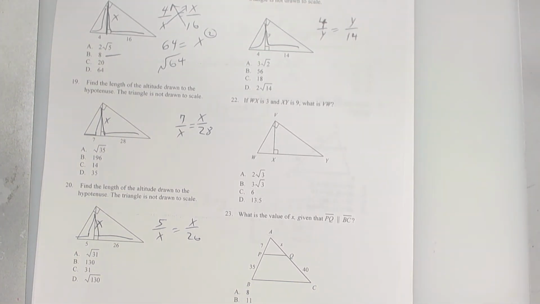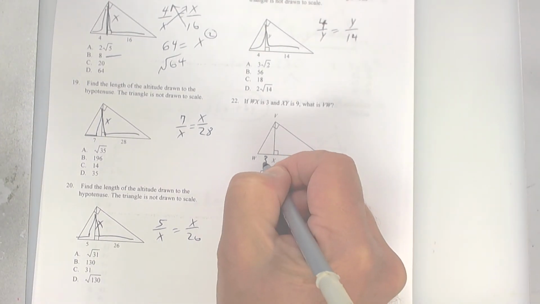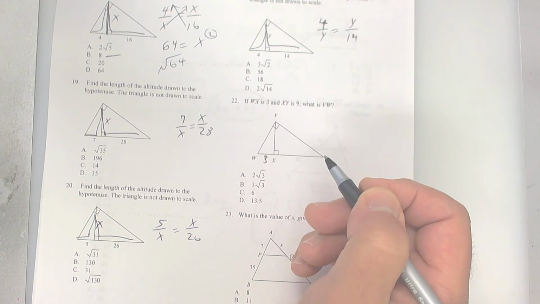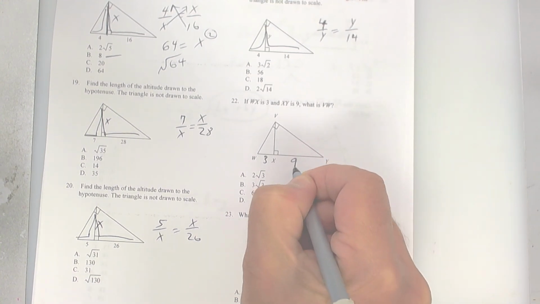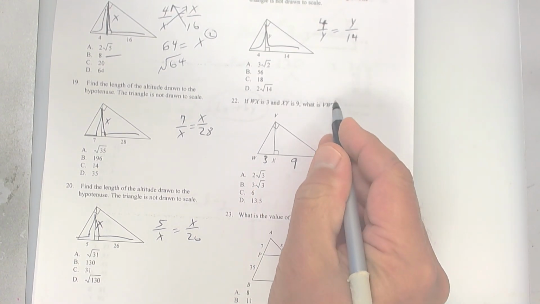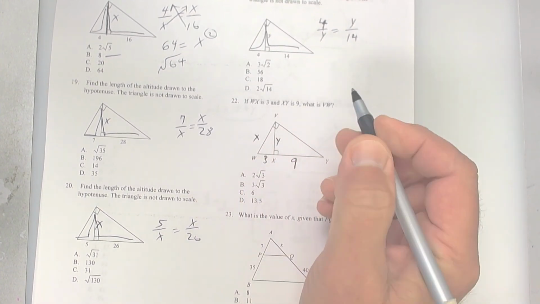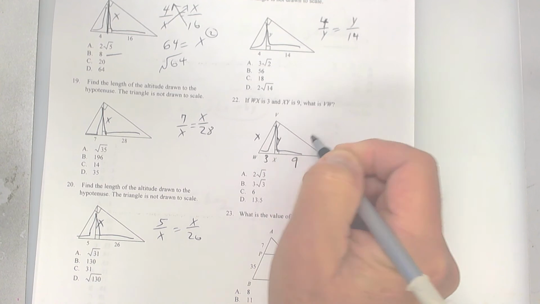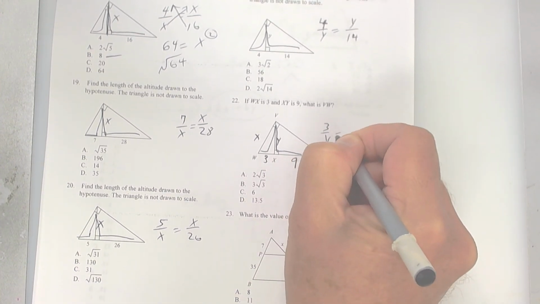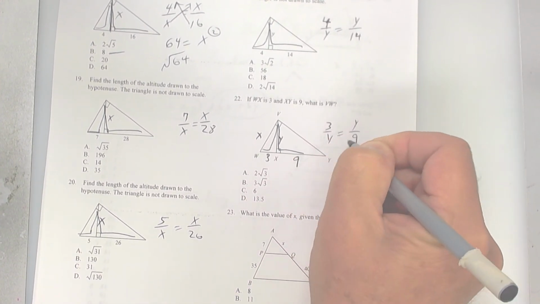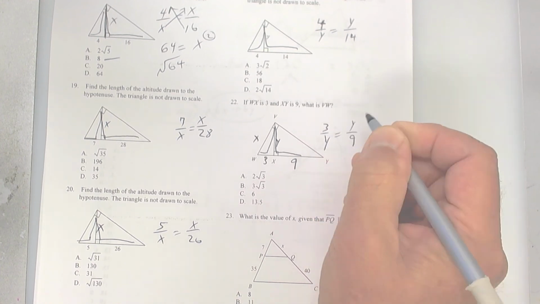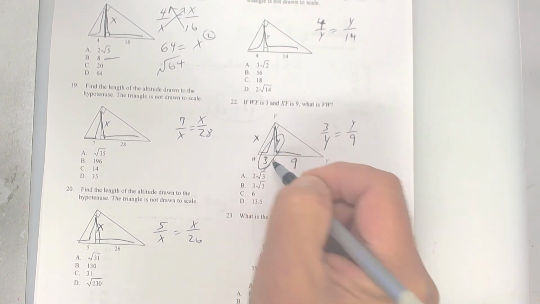All right, so wx equals 3. That's wx. xy equals 9. What's the value of vw? They want this one right here. In order to get that one, you have to first do the track method. So you're going to have 3 over y equals y over 9. You're going to work this out, and then you're going to do Pythagorean's theorem.